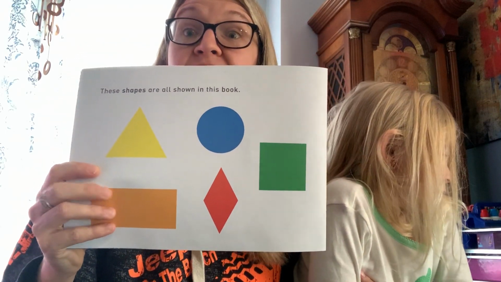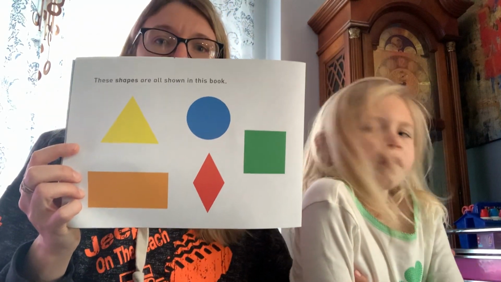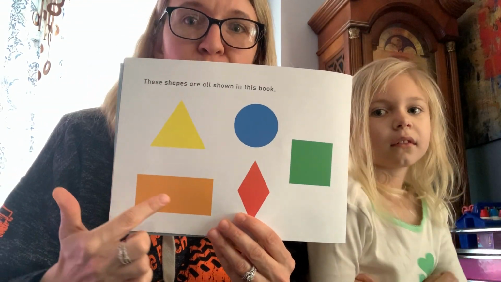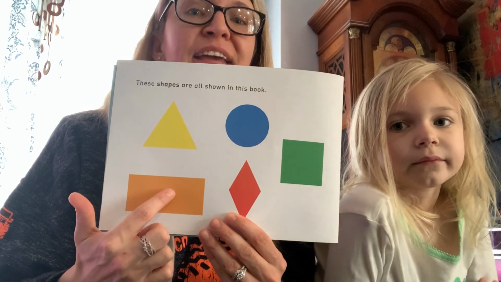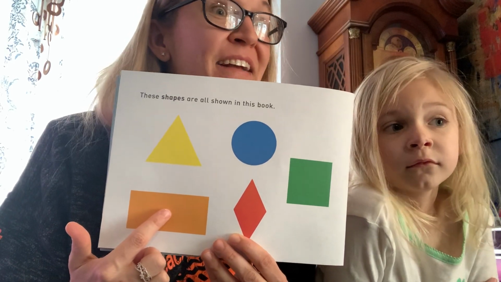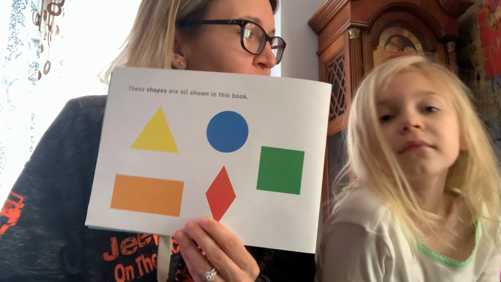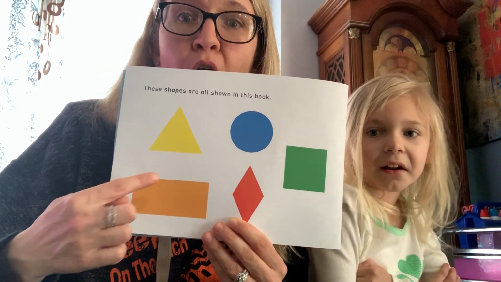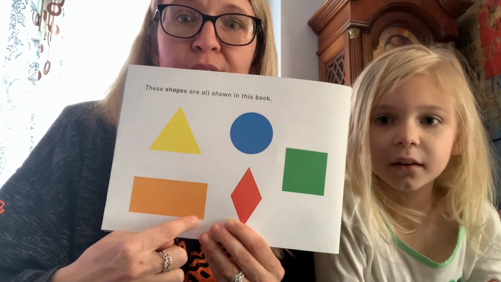Which shape is a rectangle? Alyssa, which one's a rectangle? Orange. The orange one. Let's see here. You're right. That orange shape is a rectangle. Yeah, it's a rectangle, Isaac. How many sides does a rectangle have? 1, 2, 3, 4.